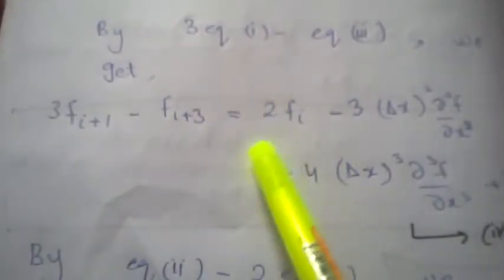You will have to perform it in your notebook, and the result is 2 times f of x minus this expression plus order of delta x raised to the power 4. Next, you will have to apply the operation equation 2 minus 2 times equation 1, and the result is f of i plus 2 minus 2 times f of i plus 1 plus f of i plus this expression delta x cube partial cube f by partial x cube plus order delta x to the power 4, and mark this equation as equation 4 star.